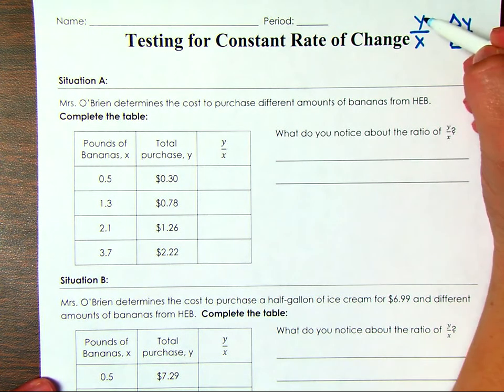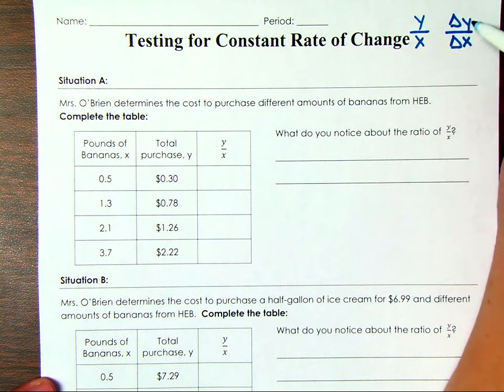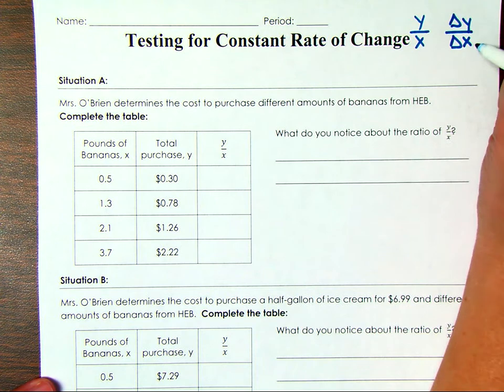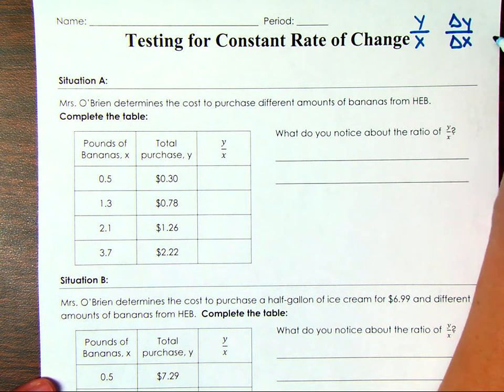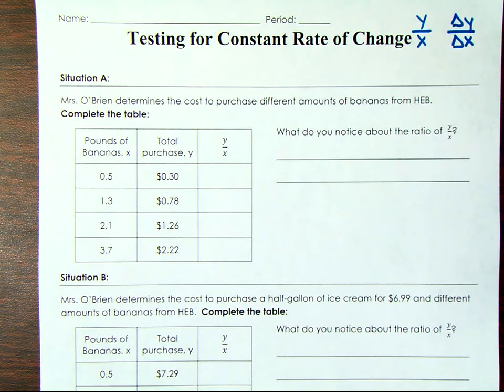So if you take your y value and you put it over its x value, the y is vertical when we're looking at a graph, and x is horizontal, going left to right. We can look at a table and how the y's are changing versus how the x's are changing. If there's a constant rate of change, those are two ways we can look at it. But here's another way we can test for that.